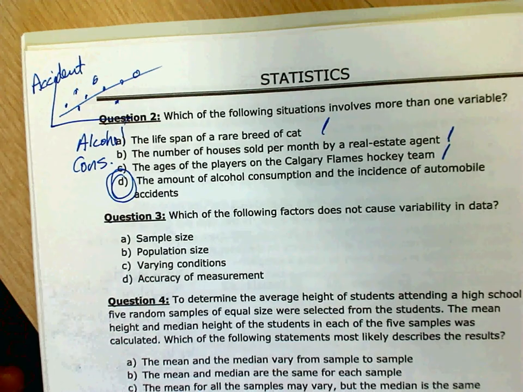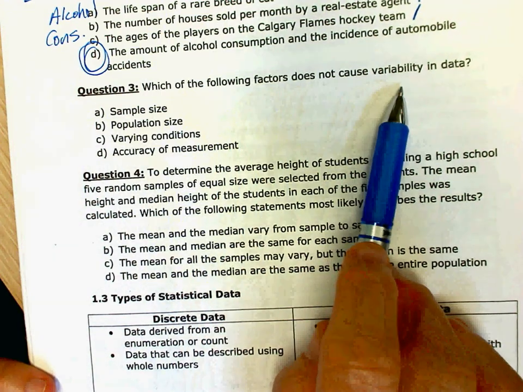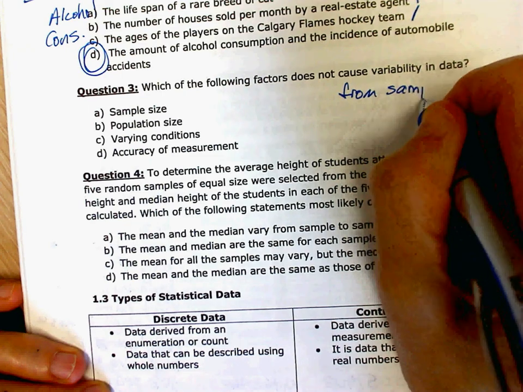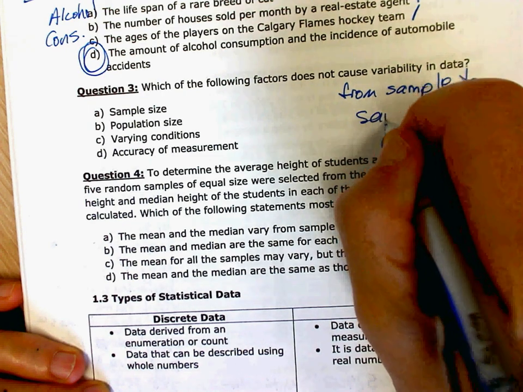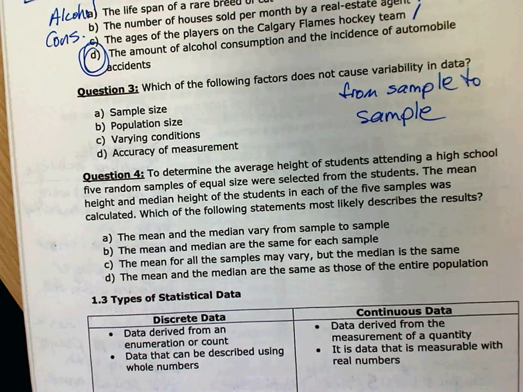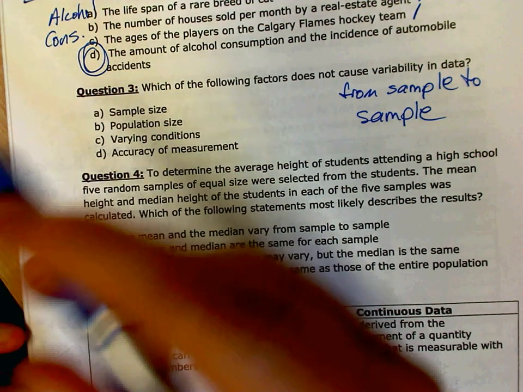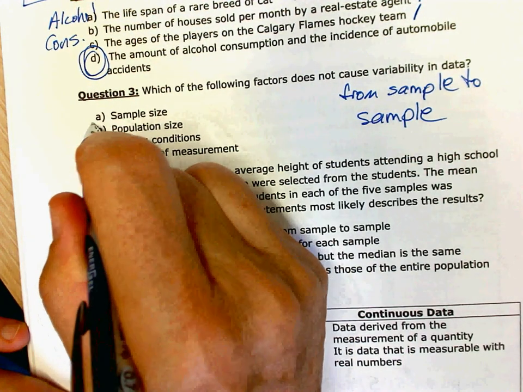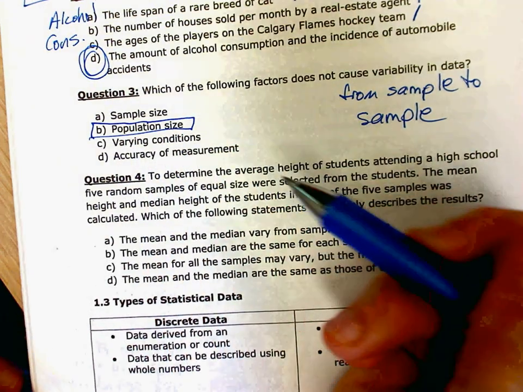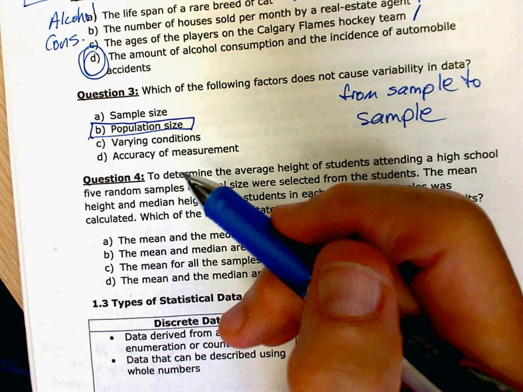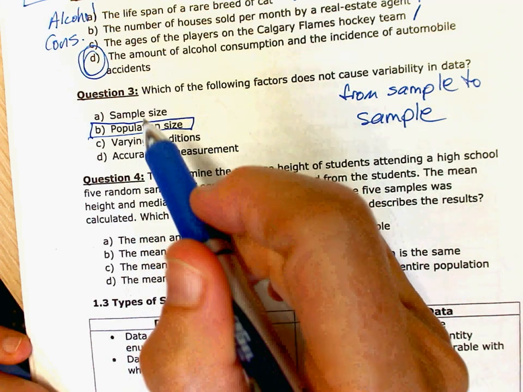Which of the following factors does not cause variability in data from sample to sample? It's from sample to sample, right? Does sample size make a difference? Yeah. Population size? No, it does not. It's the samples we're worried about. Varying conditions? Yes. Especially in experiments, if the climate's hotter, your reactions might occur more quickly. Accuracy of measurement. Yeah, so our answer is B.